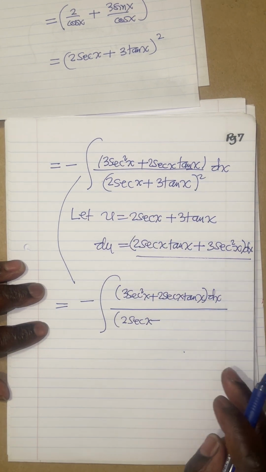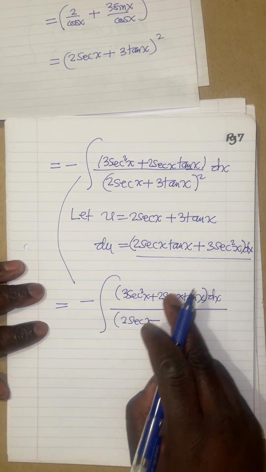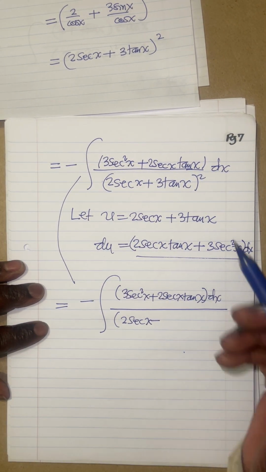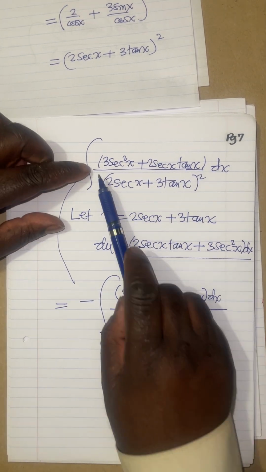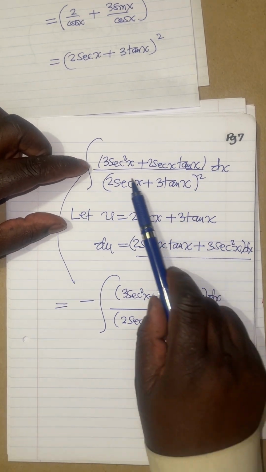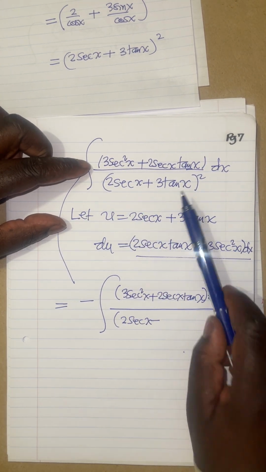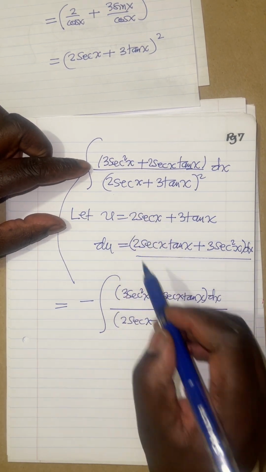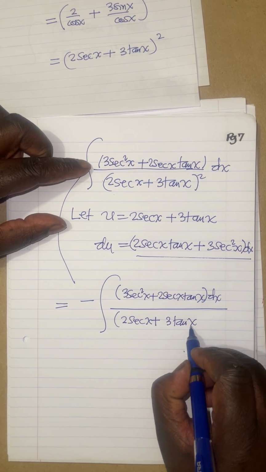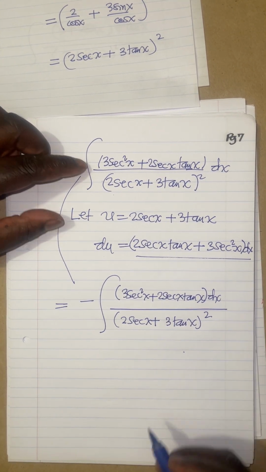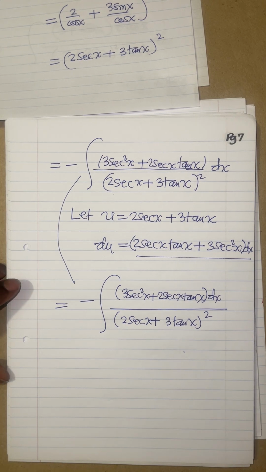I have to replace that now by this expression. No, I'm gonna skip this one, because remember the numerator is this one there, which is basically this, and I'm gonna keep that one the way it is: 2 sec x plus 3 tan x, squared. And now notice I must perform substitution.